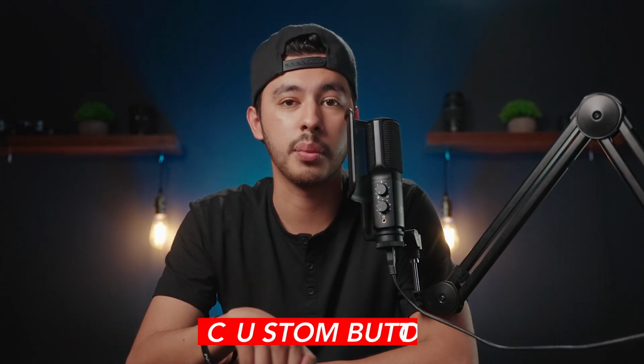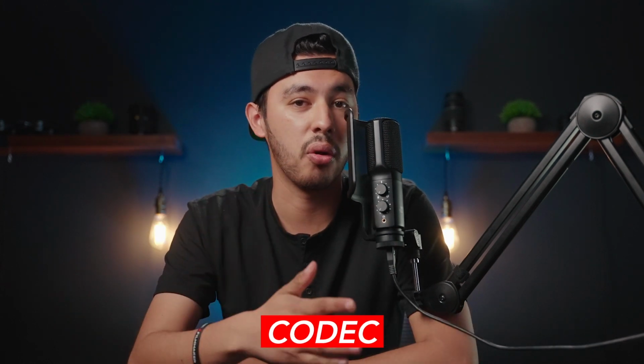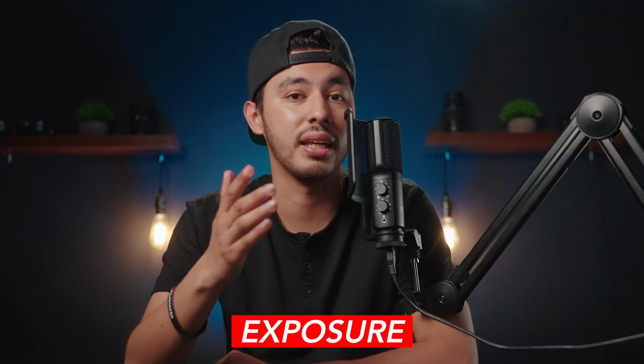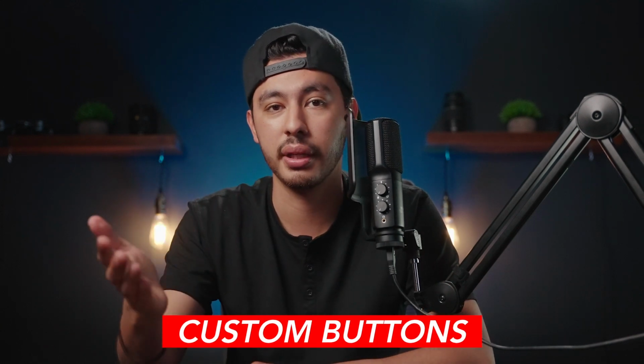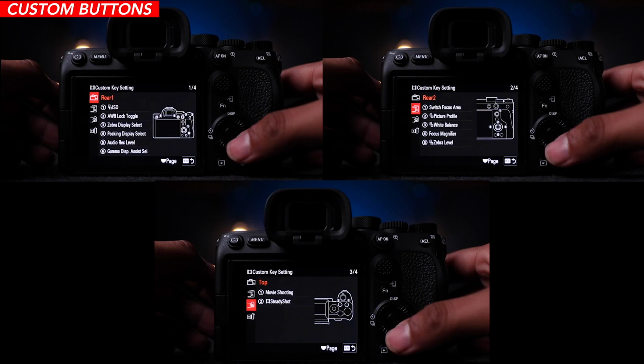So in today's video, I'm really talking about my custom buttons, Kodak, picture profile, and exposure. First is my custom buttons. If you want to copy my exact settings, I'll throw in a photo right here. You can pause it and copy these settings.